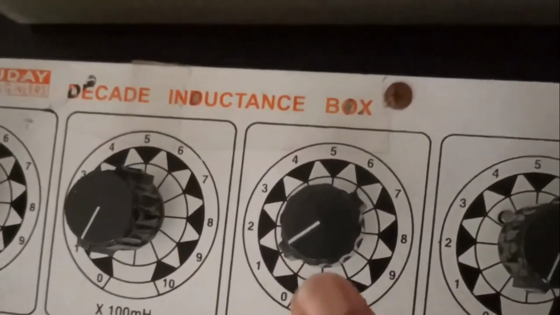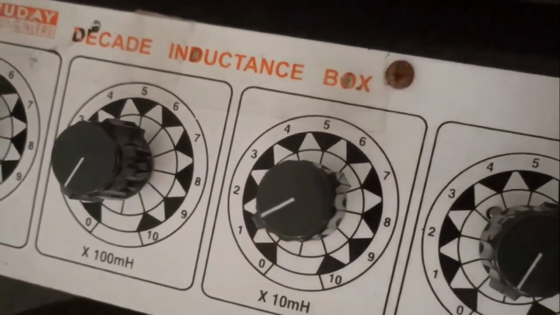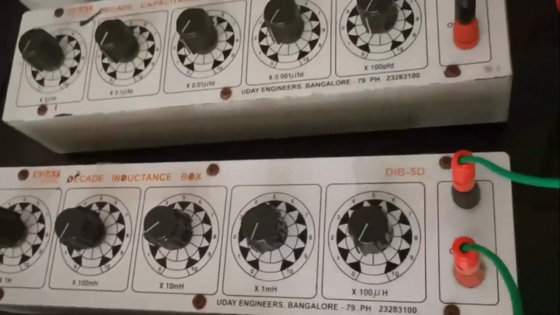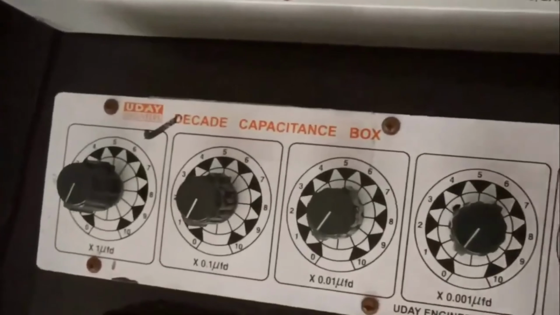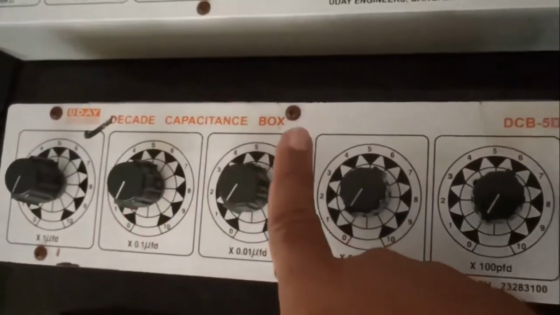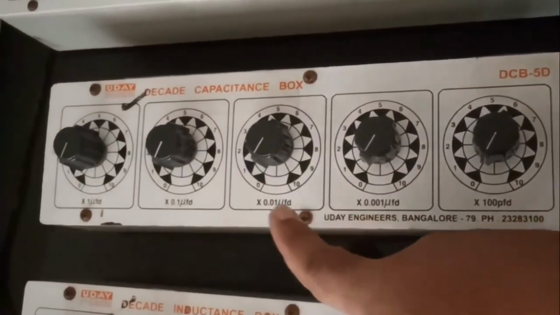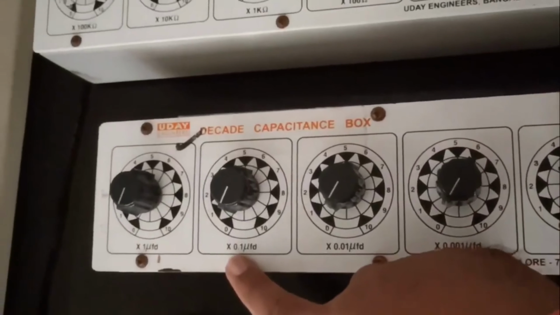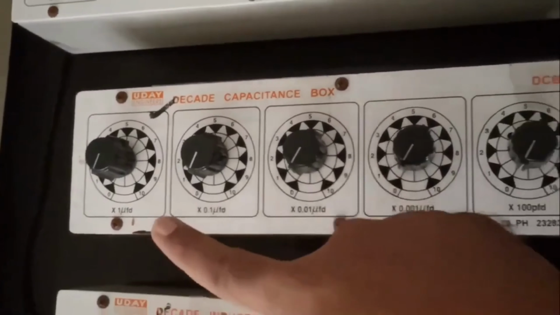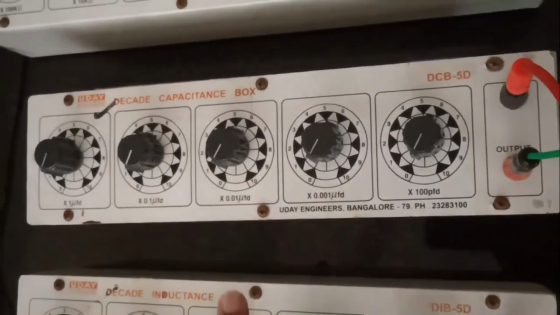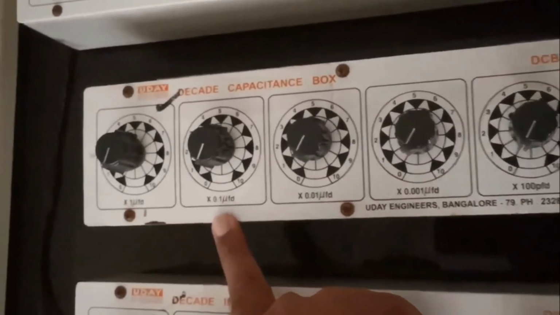For the capacitance, we are applying 0.1 microfarad in the capacitance box.